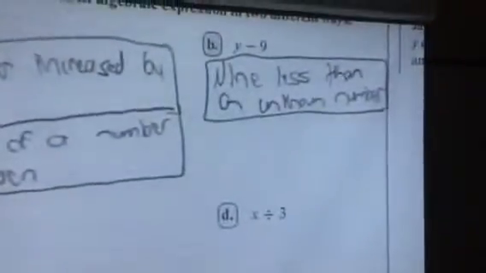So let's say 9 less than an unknown number. 9 less than an unknown number. I'm taking 9 away from that number. So that's one way to write it. Again, I can flip back over here if I need to. I see minus. Let's just use minus. A number, which is y, minus 9. A number minus 9.